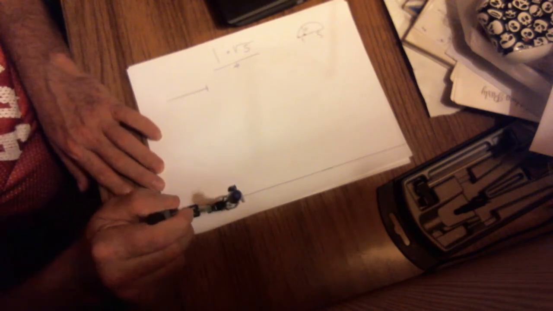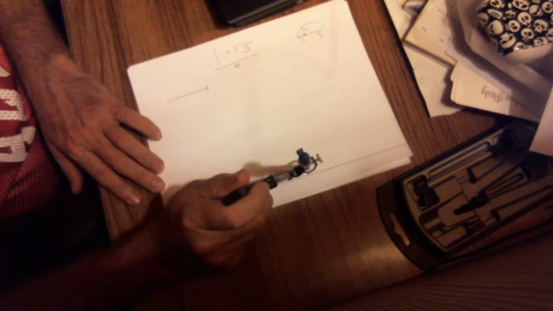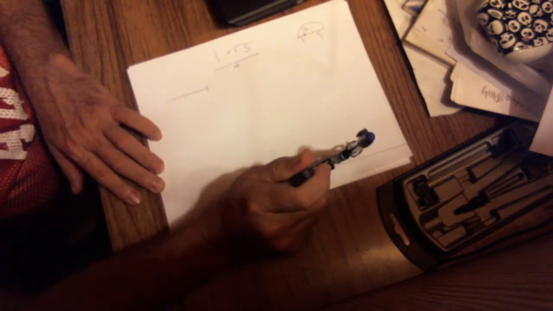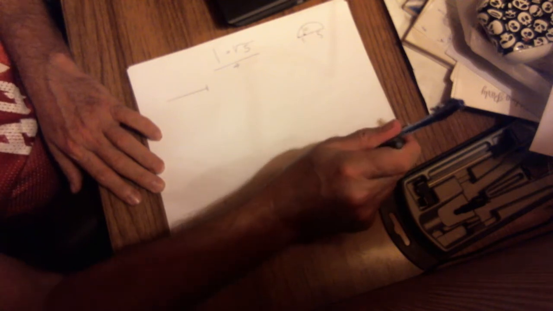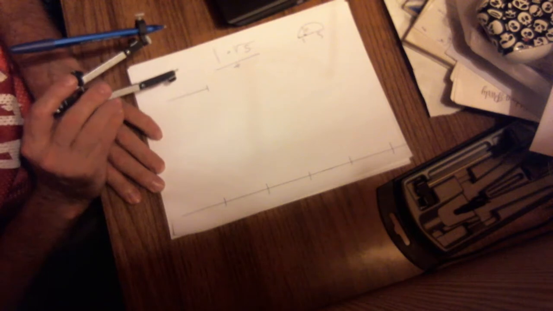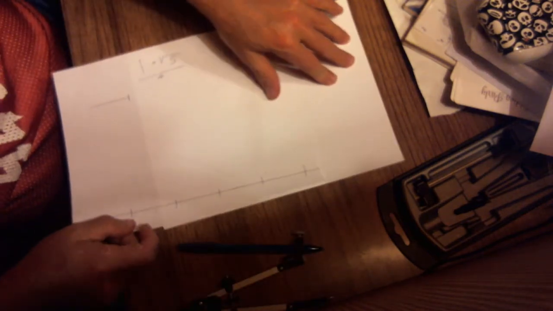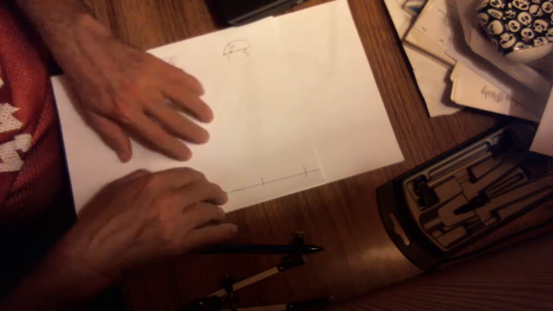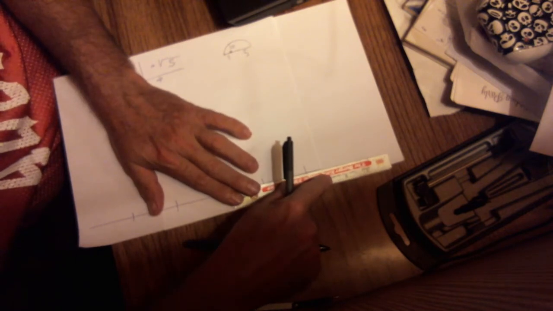Count with me. 1, 2, 3, 4, 5. I need 6. So, you know what I do? I work on paper. And I'm going to just slip this piece of paper over here a little bit, give myself a little bit more room so I don't have to start over again. Get out my ruler and continue this line as carefully as I can for a little bit more length.